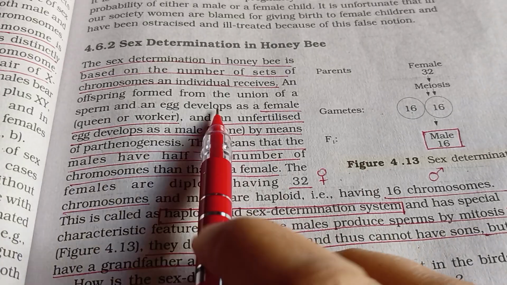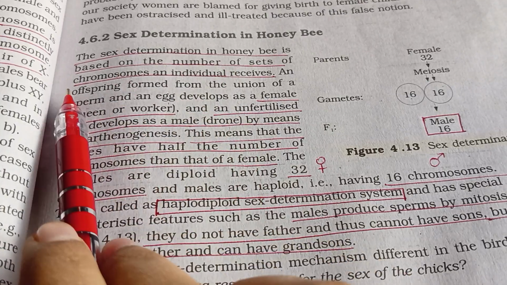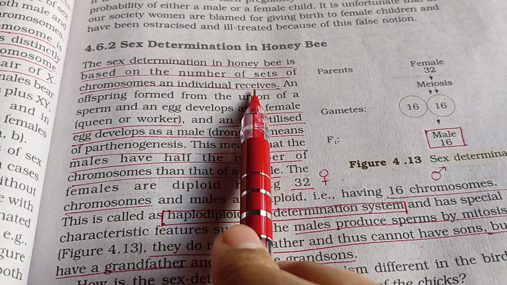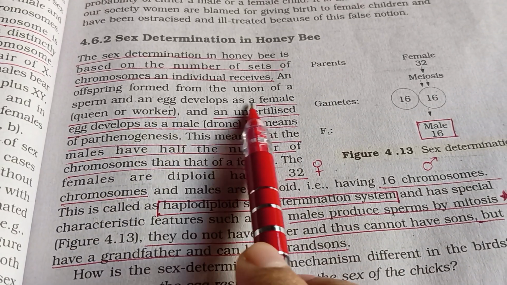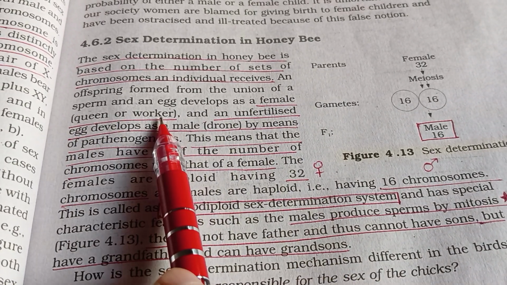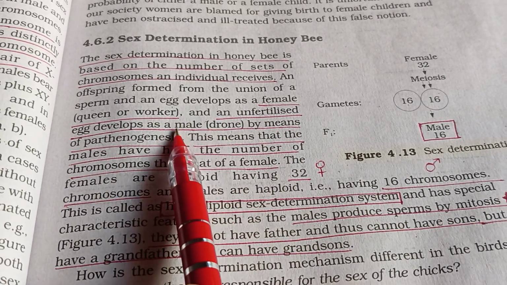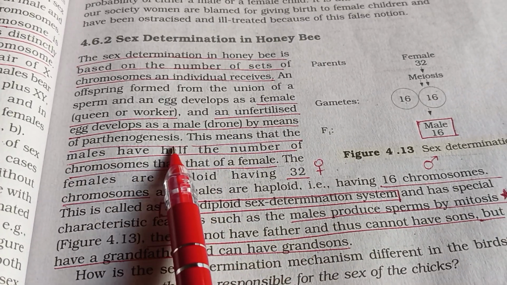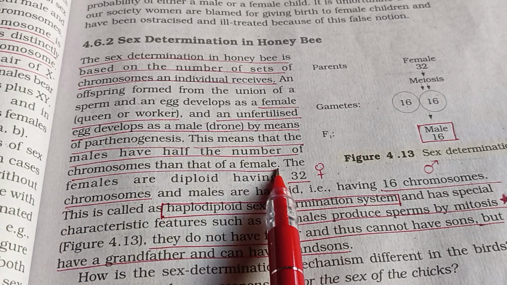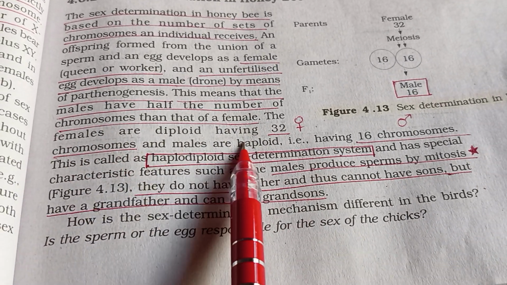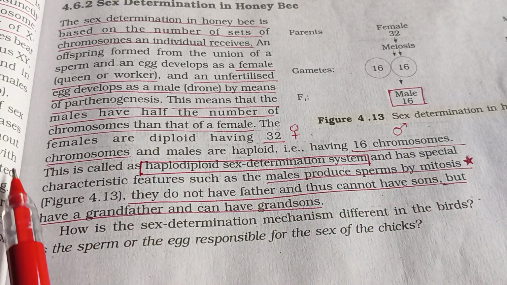So, sex determination in honeybee. Sex determination in honeybee is based on the number of sets of chromosomes an individual receives. An offspring formed from the union of a sperm and an egg develops as a female, queen or worker, and an unfertilized egg develops as a male drone by means of parthenogenesis. This means that the males have half the number of chromosomes than that of a female. The females are diploid having 32 chromosomes and males are haploid, that is having only 16 chromosomes.